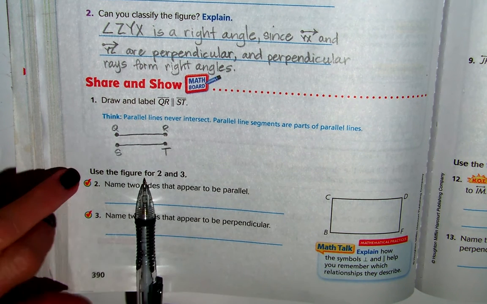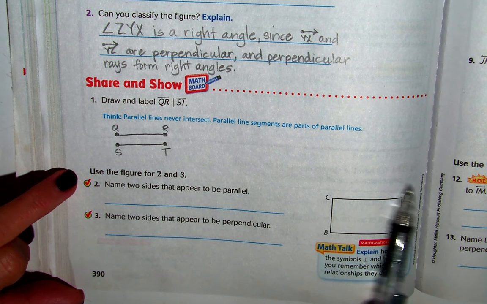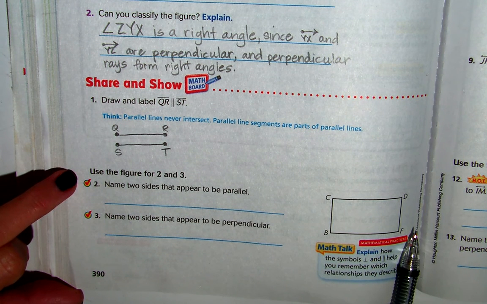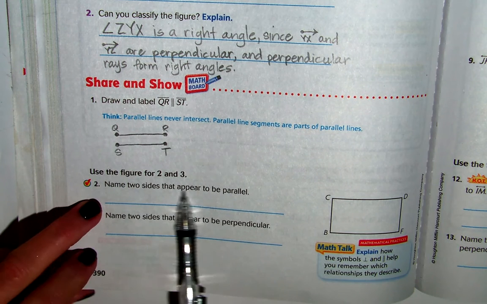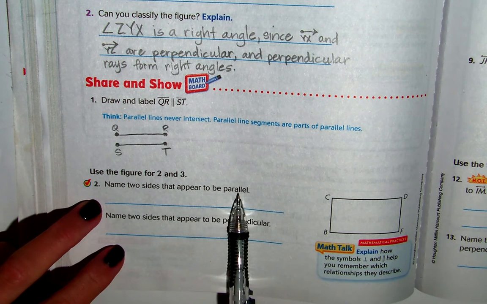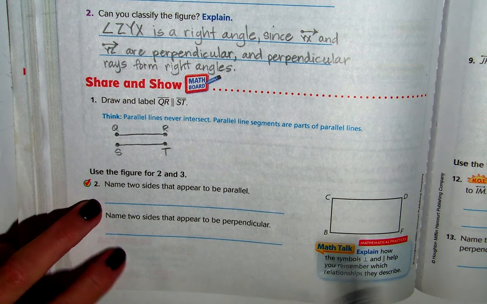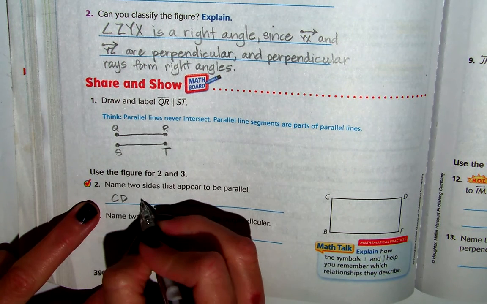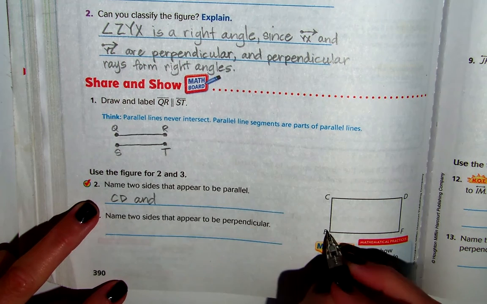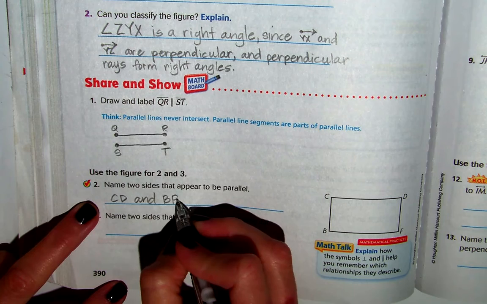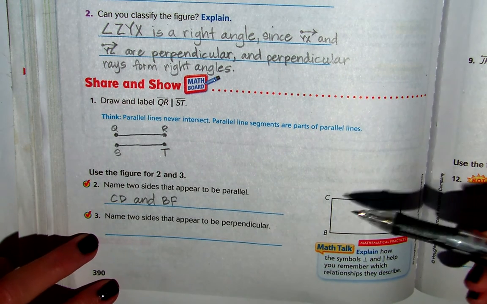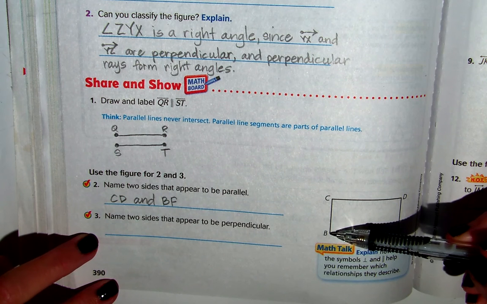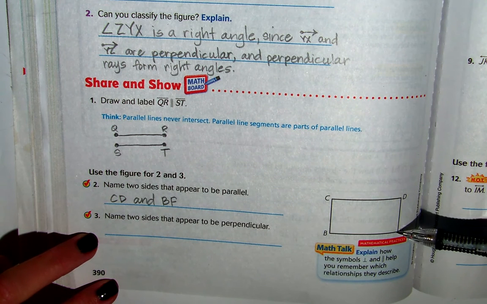For numbers 2 and 3, we're going to use this figure here. It's a rectangle BCDF. Name two sides that appear to be parallel. Okay, so we've got CD and BF. You could also say that side BC also appears to be parallel with line DF.